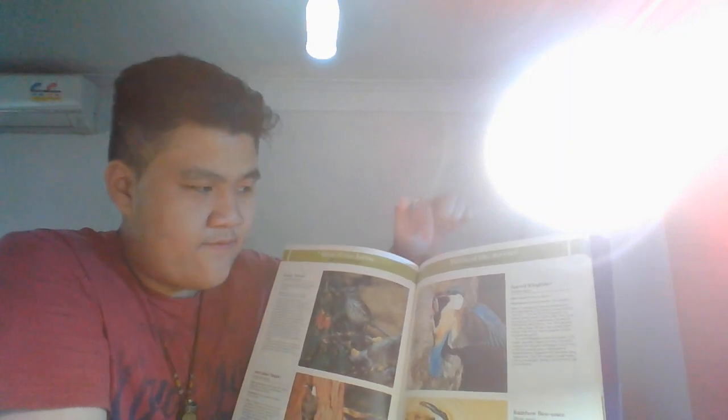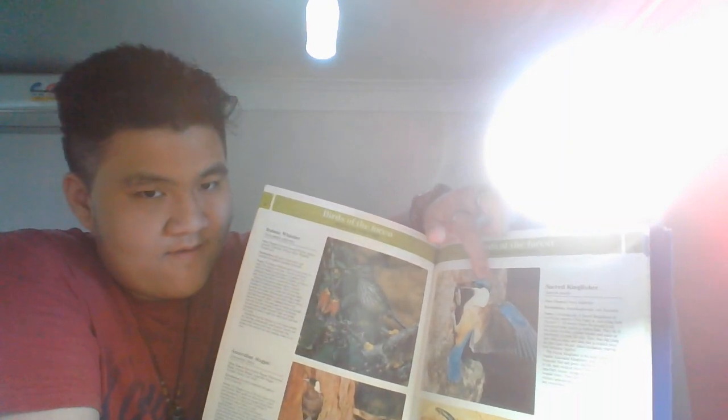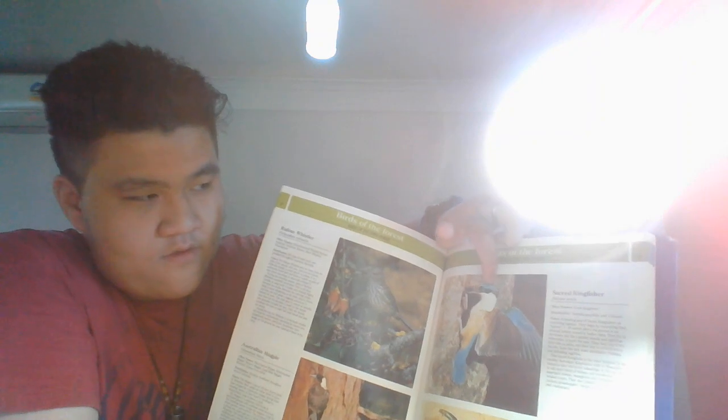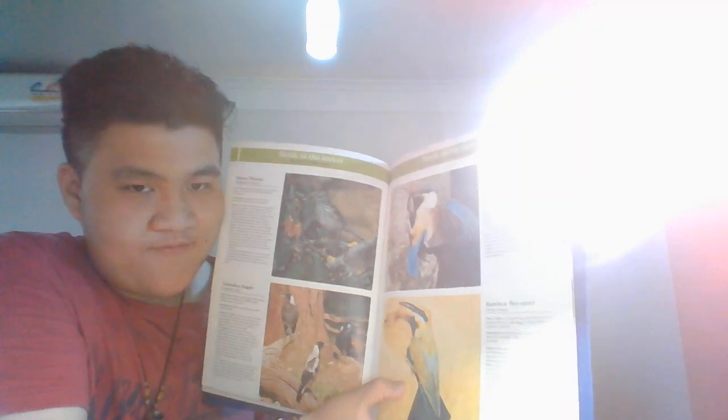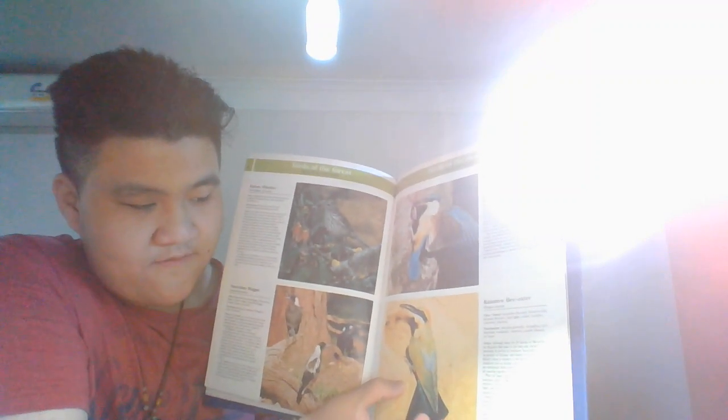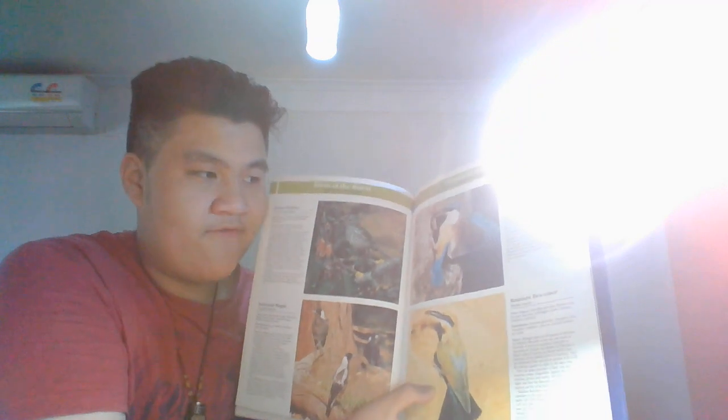A sacred kingfisher is a cousin of what is known as the green kingfisher. The name green kingfisher comes from the green heads. The rainbow bee eater, the name rainbow bee eater comes from the fact that they eat bees, and also because of the color of the feathers.